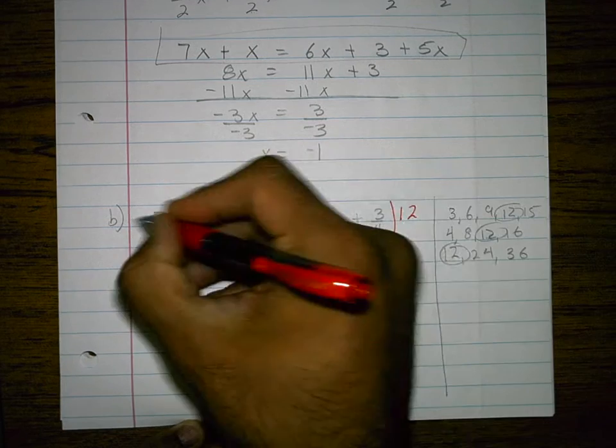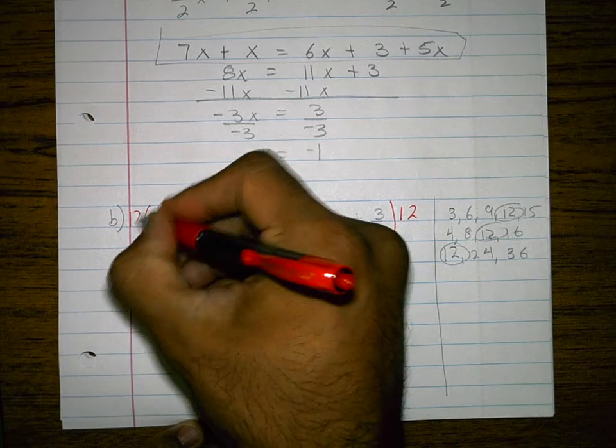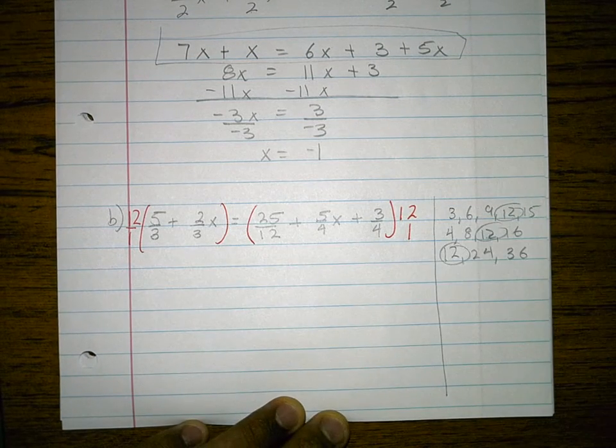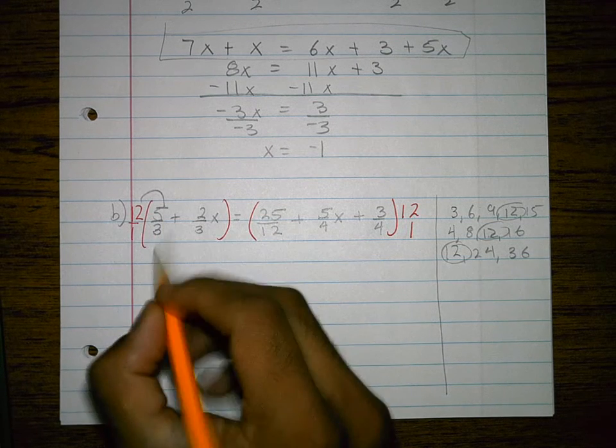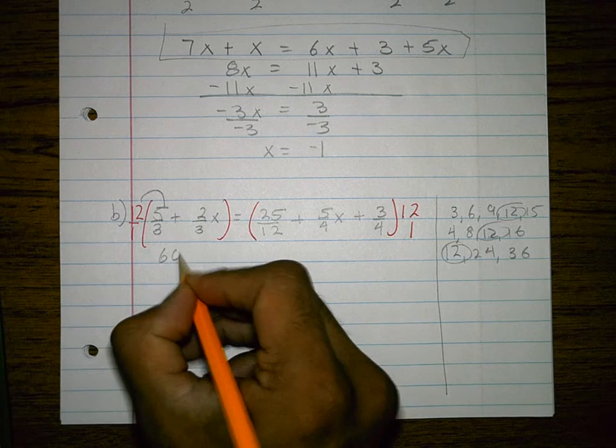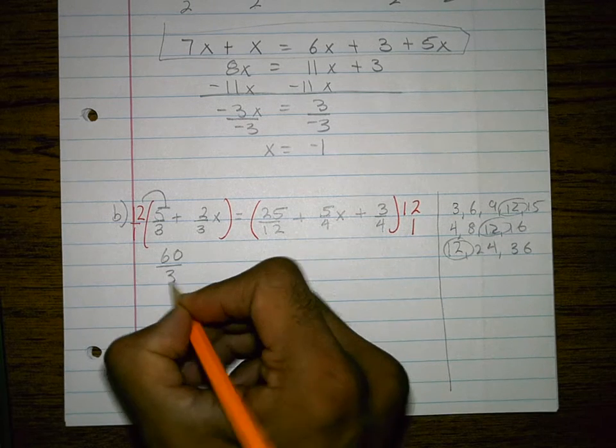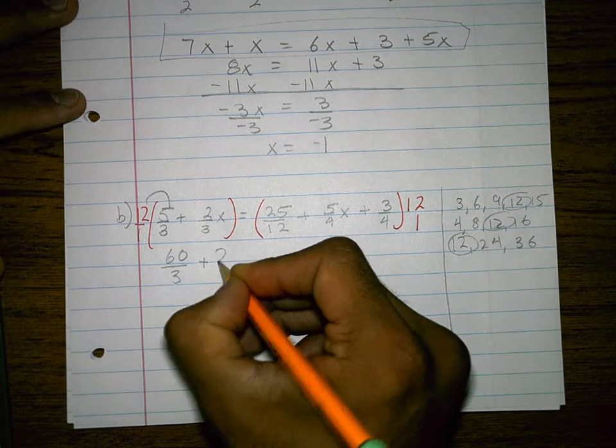Remember, I have to do it just to the numerators when I distribute that 12 in. Some of these numbers are going to get kind of large, but we can do it. 12 times 5 is 60. So this is 60 over 3 plus 24.